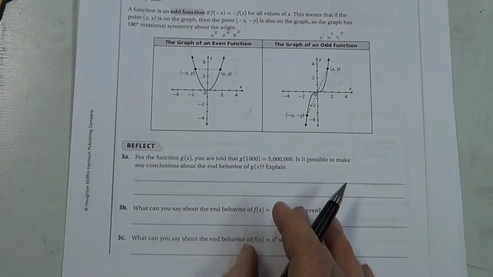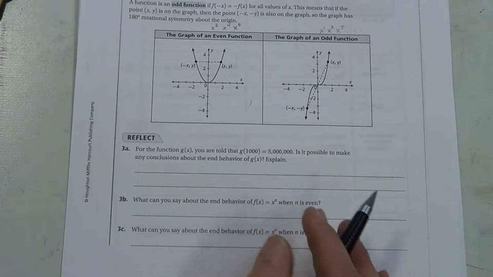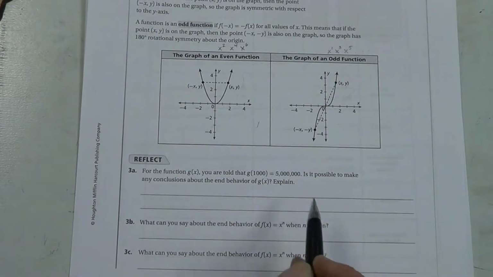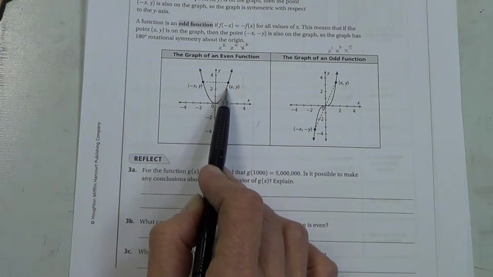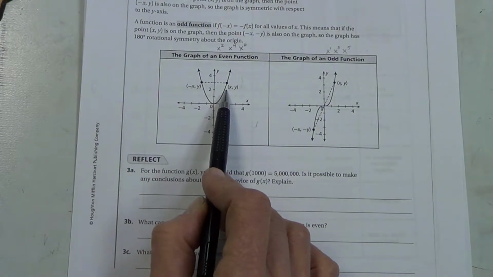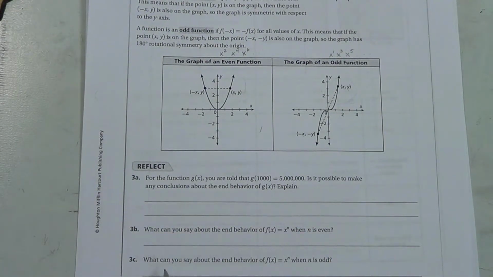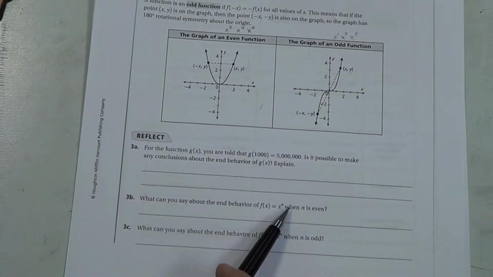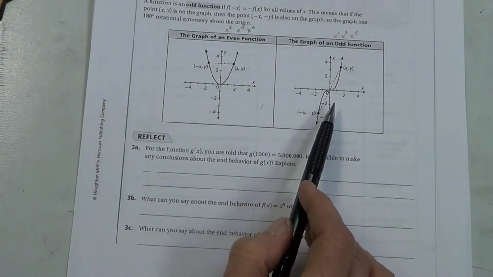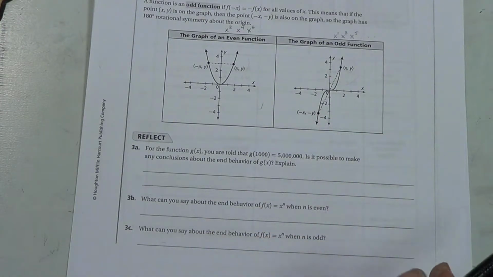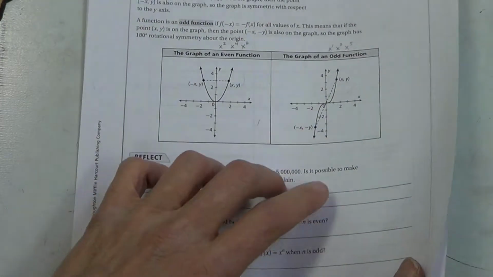What can you say about the end behavior of x to the n when n is even? Okay, so again, be able to restate what's happening on the end behavior just like you did on 1b and 1c on page 1. And 3c asks, what can you say about the end behavior when a function is odd? You explained that on page 2 on 2c and 2d. So if you don't remember, go back and read through them and think about what we said there. Maybe even rewind the video.